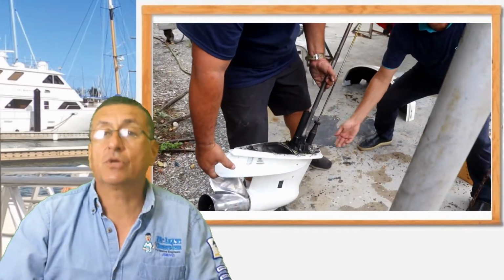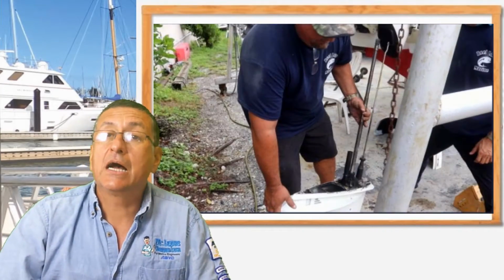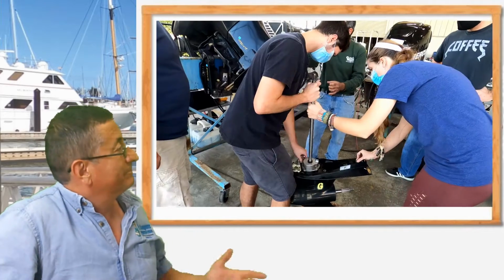Yes, in this laboratory, we are going to practice removing lower units.